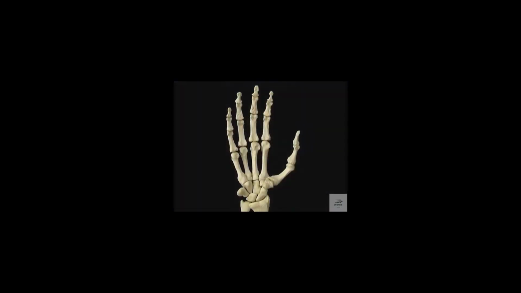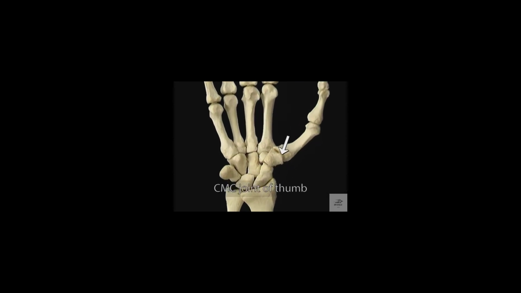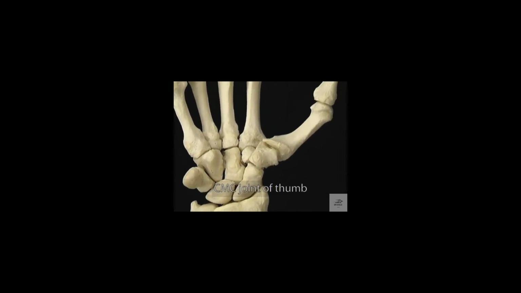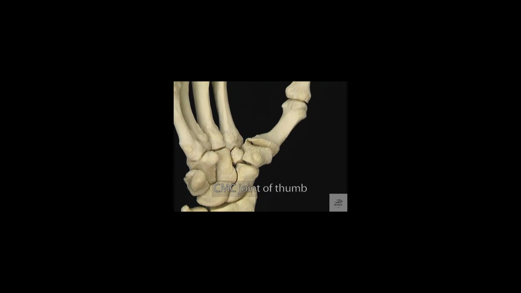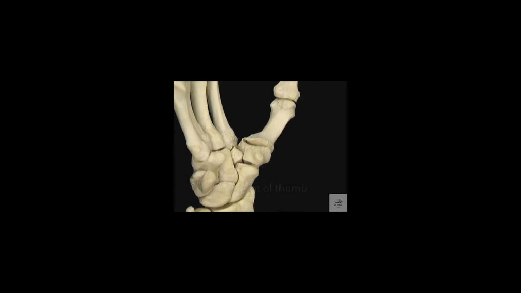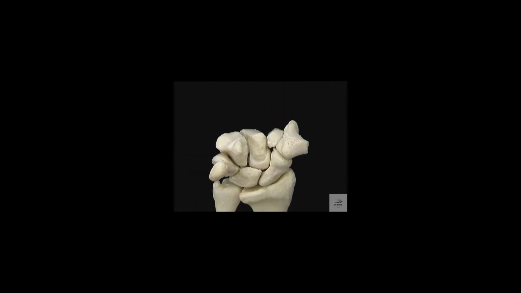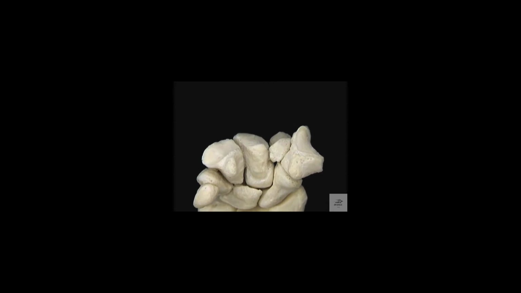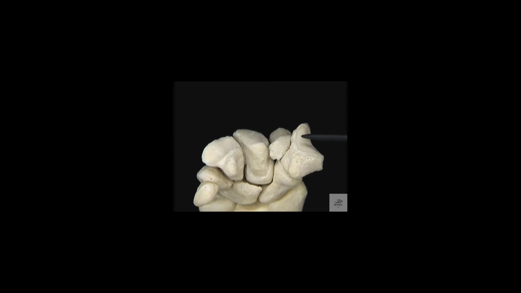Now let's move on from the fingers to look at the bones and joints of the thumb. The first carpo-metacarpal joint is the joint which gives the thumb its special position and a great deal of its special mobility. Let's take off the metacarpal heads to see the joint surfaces. Here's the first CMC joint. It sits in front of these other CMC joints and at an angle to them.